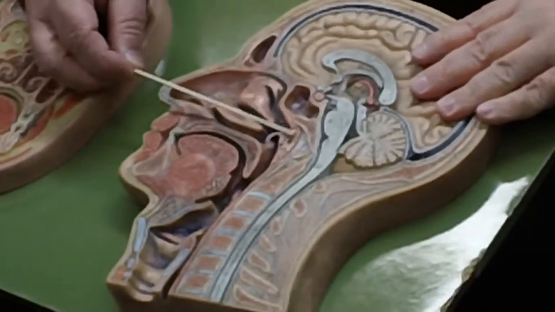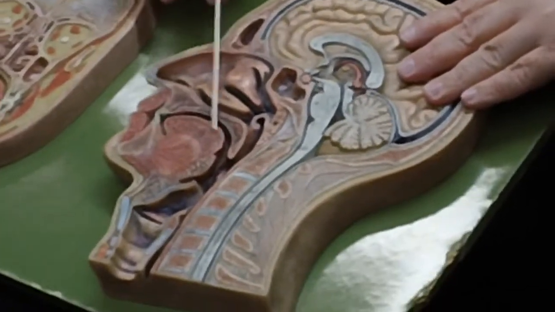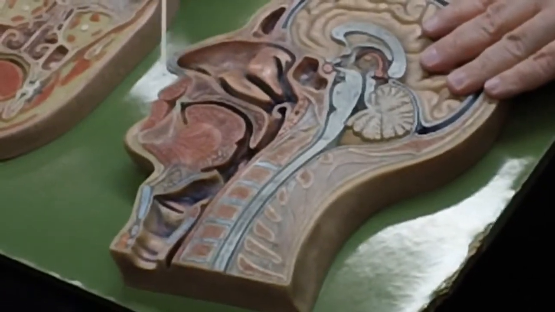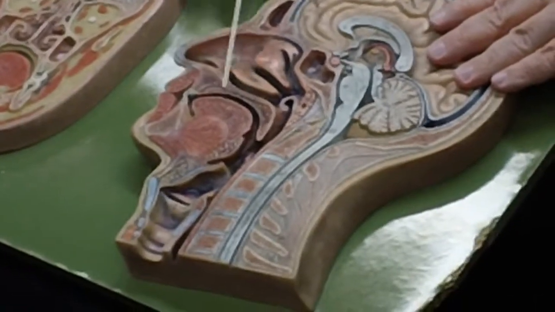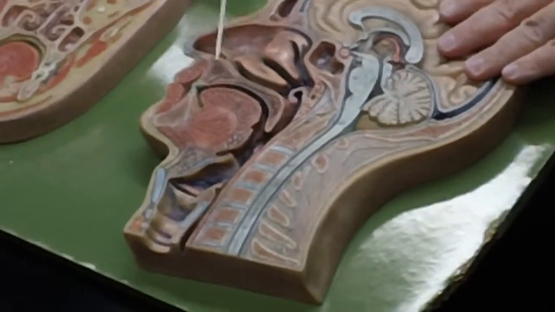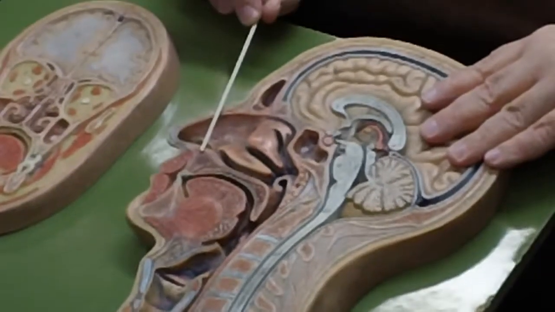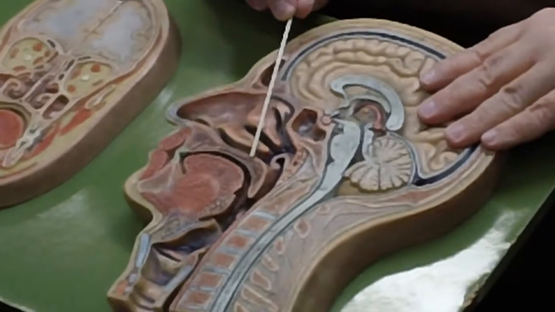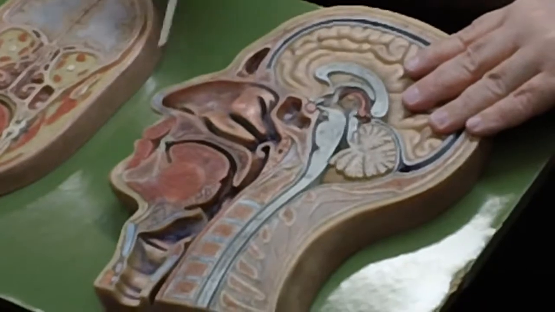But that's the pharyngeal. Then you come down into the area of the oral cavity. Here's your tongue. Here's the mandible. Here's the lips, the teeth. Here's the hard palate. So you have the maxilla here, which, if you remember from 131, is the palatine process of the maxilla. And this little piece back here is the horizontal plates of the palatine bone. The whole thing for us is the hard palate.